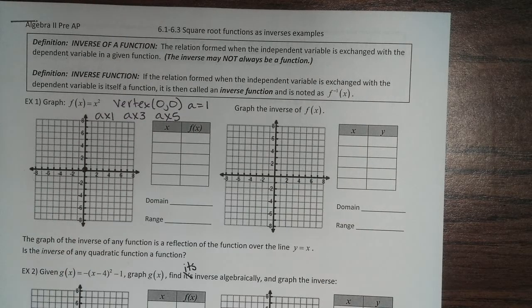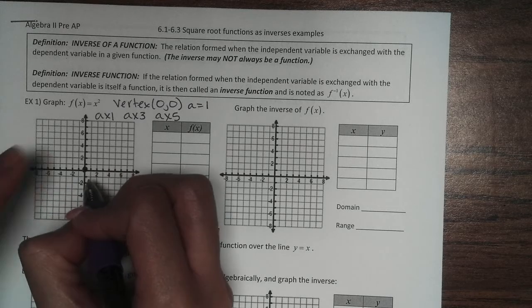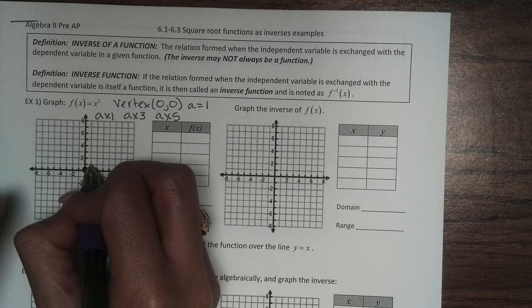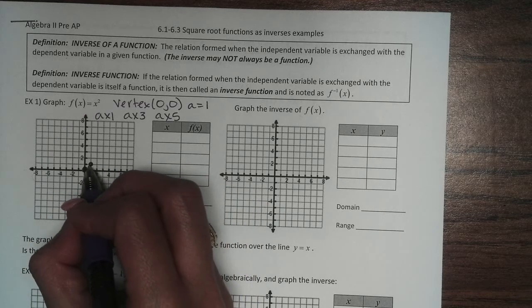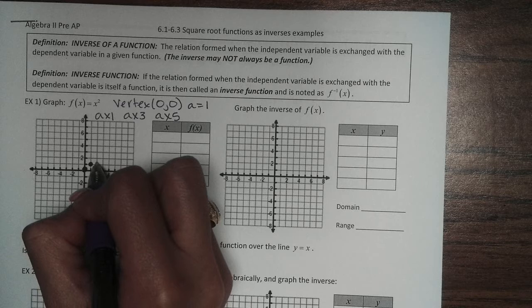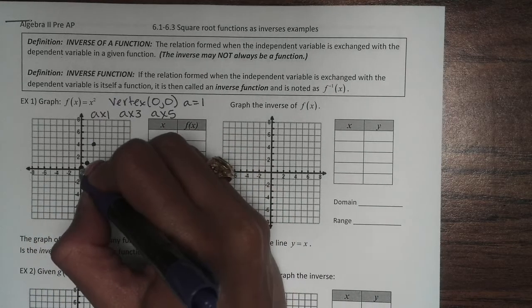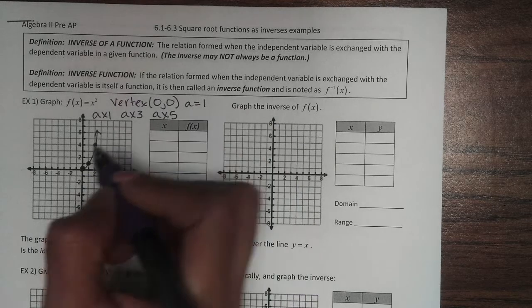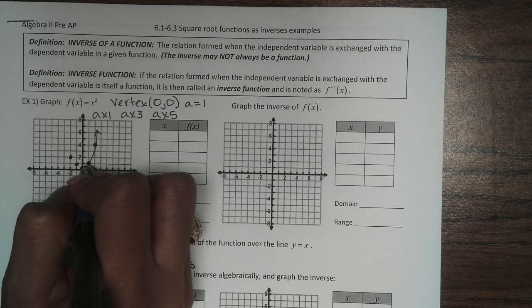So let's apply it here from the vertex to the right one, and then 1 times 1. So that's just 1. From the point that I just put, now I'm going to do a times 3. So to the right one, up 1 times 3. And then I don't think I can fit the other dot. So then it looks like this. The other side is symmetrical.